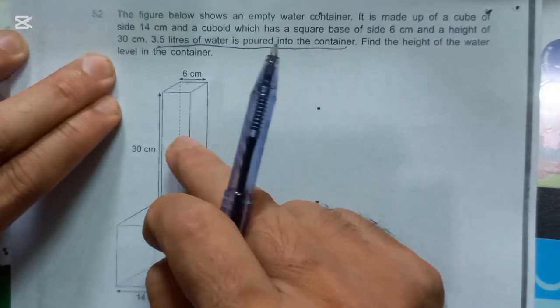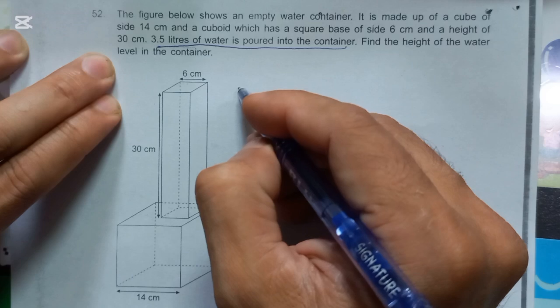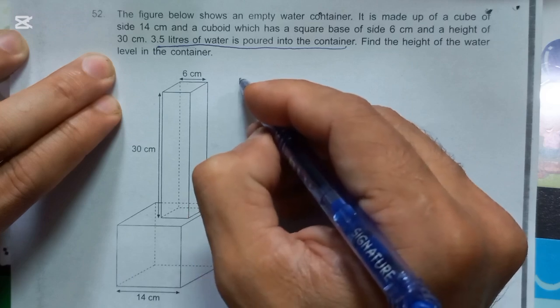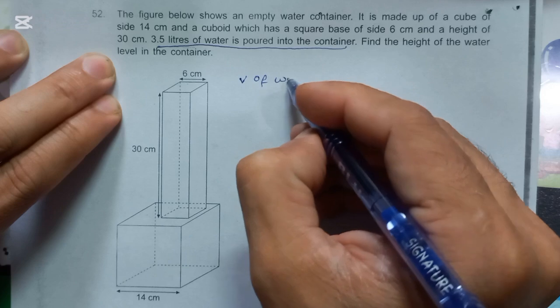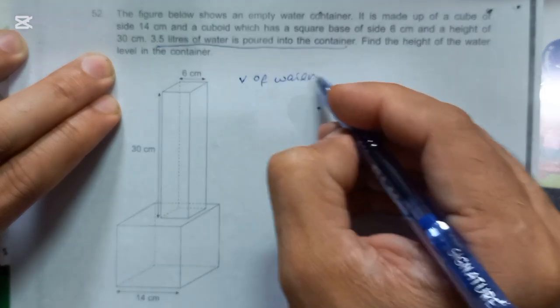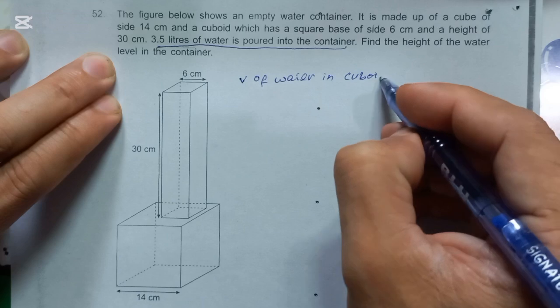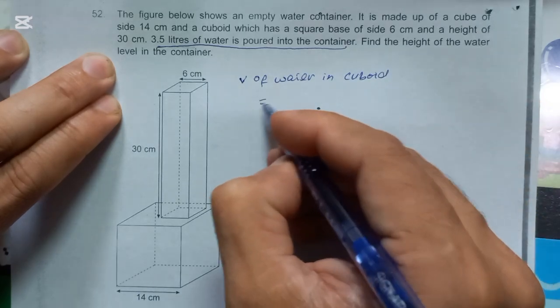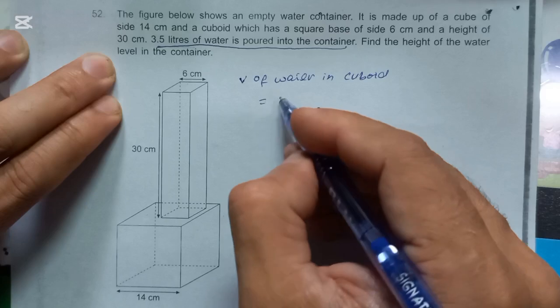Okay, so the water in the cuboid, look carefully, volume of water in the cuboid. This is the cuboid. Okay, total water is 3.5 liters.